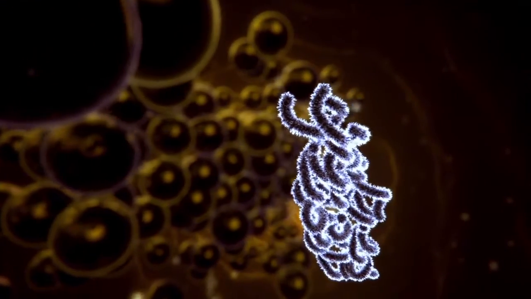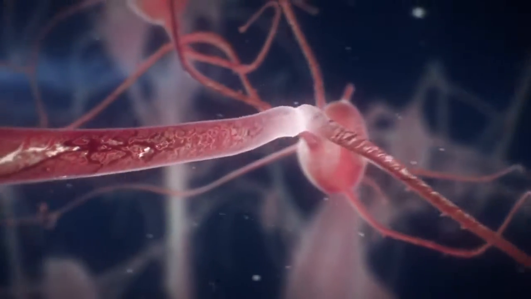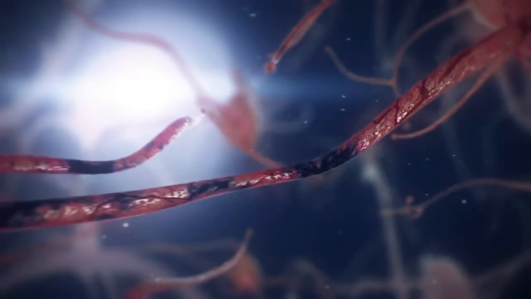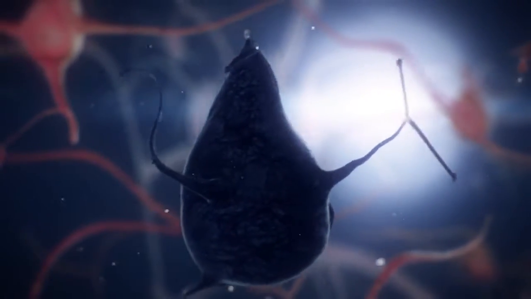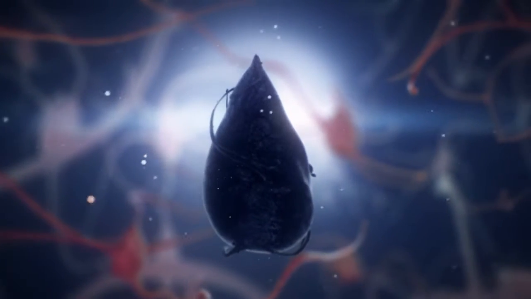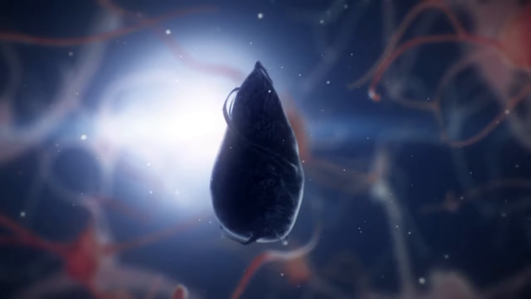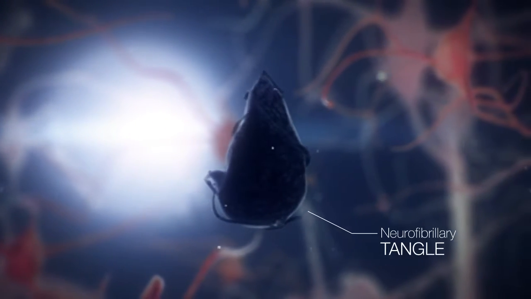Defective tau proteins then assemble to form filaments in the neuron. Without the skeleton, the neurons degenerate and connections between the neurons are lost. The abnormal accumulation of tau filaments in the neuron creates neurofibrillary tangles and eventually causes the death of the neuron.